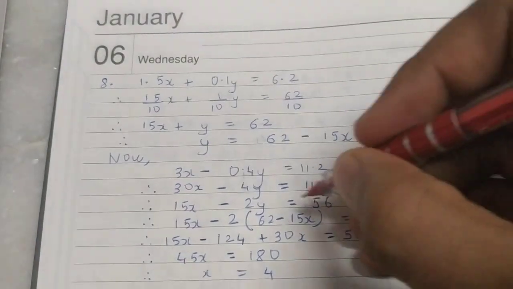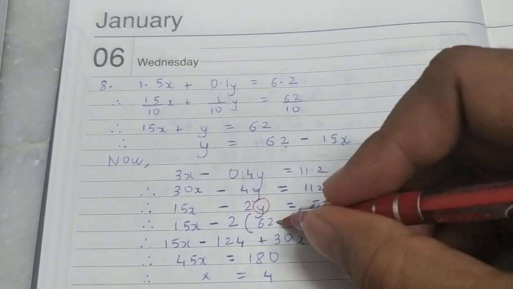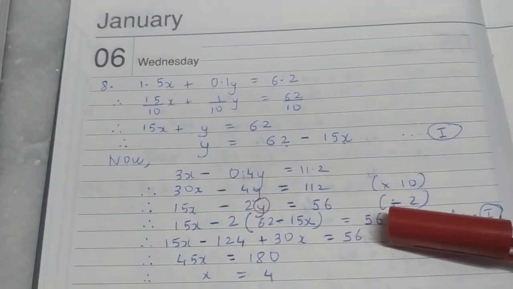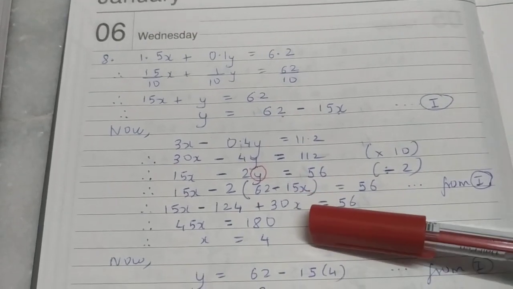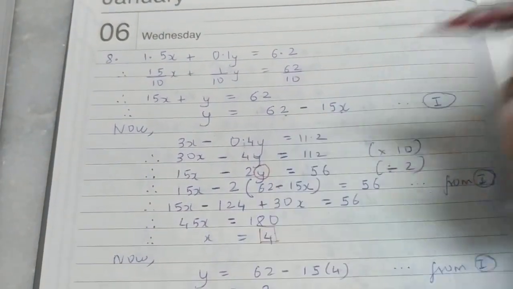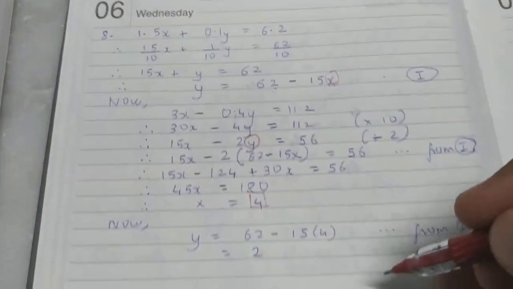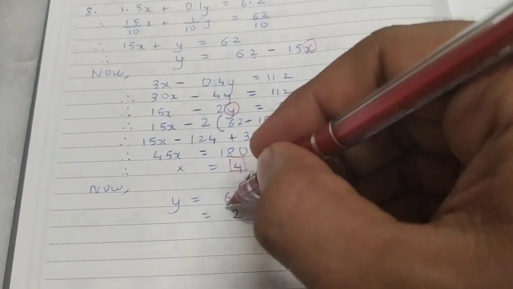Now we will substitute the value of y as 62 minus 15x. So the whole equation is in x. Open the brackets, like terms together. x value is 4. Use this value in equation 1 again. Substitute it here so that we get the value of y as well.